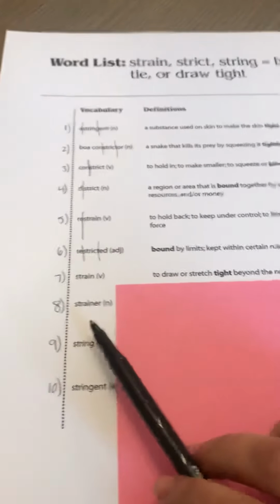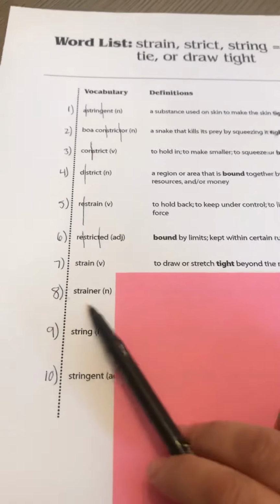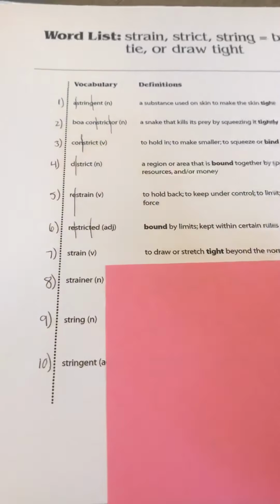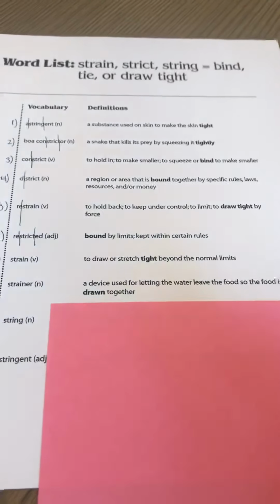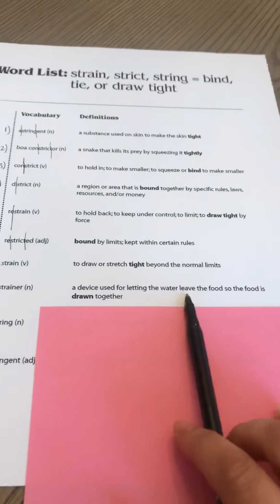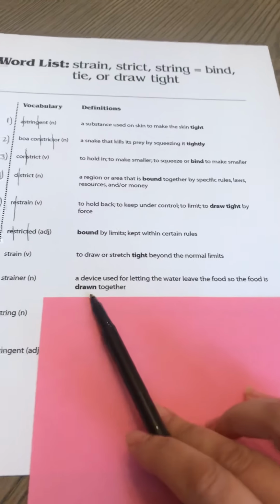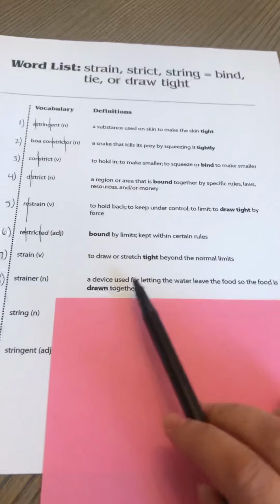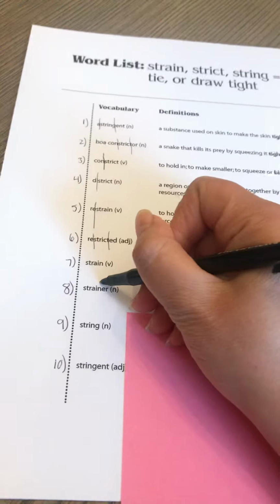Moving on to number 8, the word is strainer. Strainer, and it is a noun, and many of you may be familiar with this because many of you may have one of these at home. A strainer, which is a device used for letting the water leave the food so the food is drawn together. And this is the drawing part, and why the word part strain is here, okay?